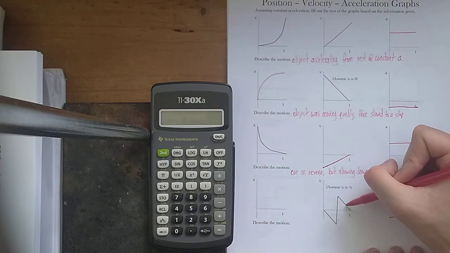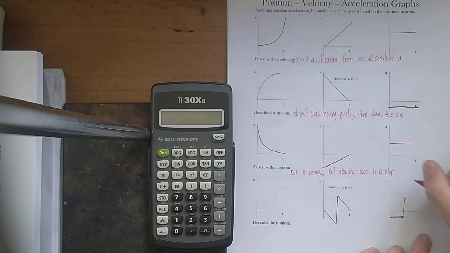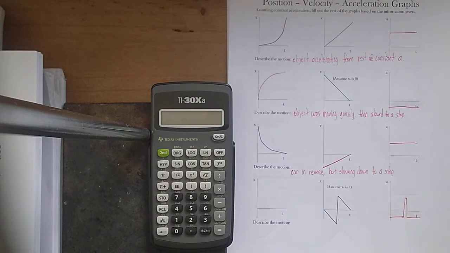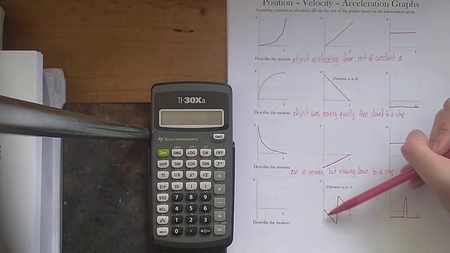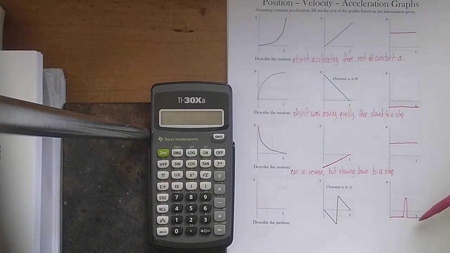And then I get another negative slope. So the acceleration must be negative on the other side of this. Okay, make sure you understand that. The negative slopes on my velocity versus time graph lead to negative accelerations. The very positive slope leads to a very brief positive acceleration here.